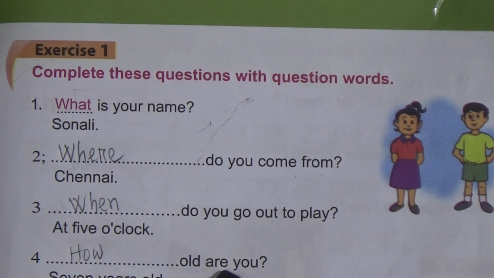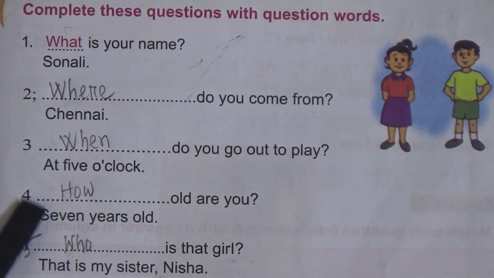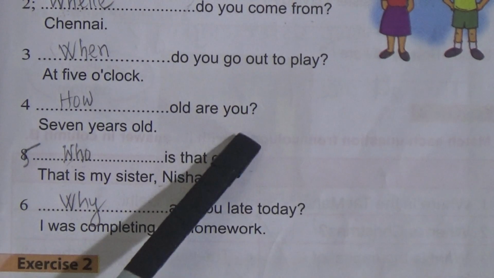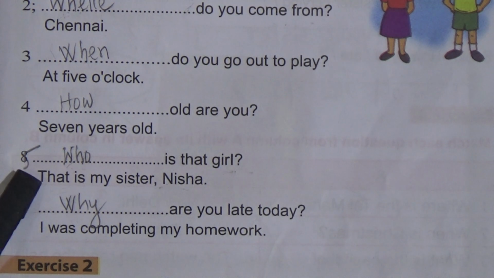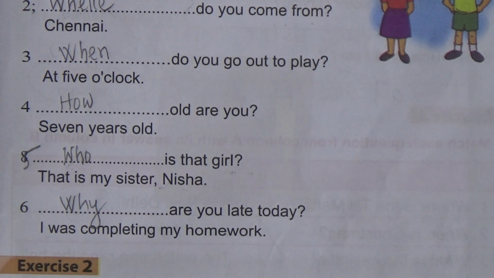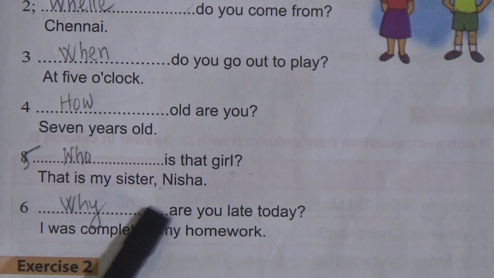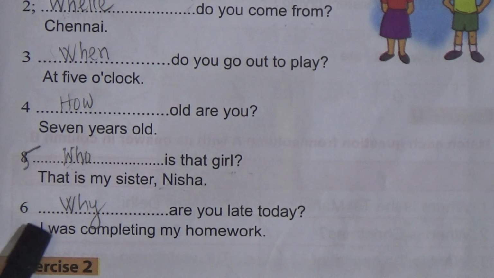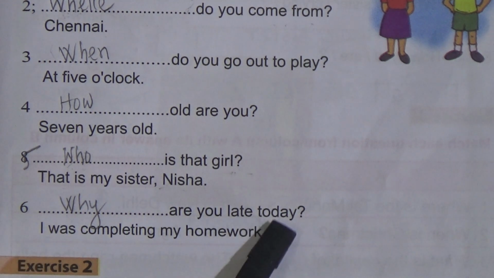Gap old are you? 7 years old. Although it requires the answer of 7 years old, so its question word would be how old are you? Okay. Then number 5. Gap is that girl. It also requires the direct answer, so it would be who is that girl? Number 6. Gap are you late today?